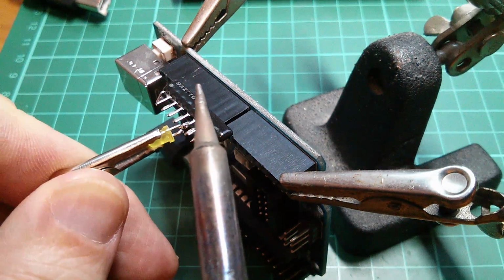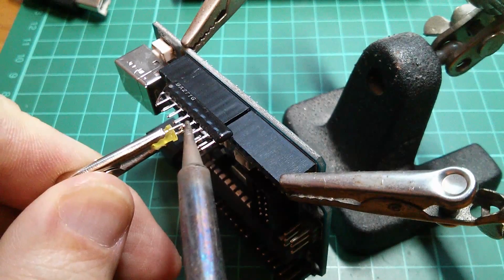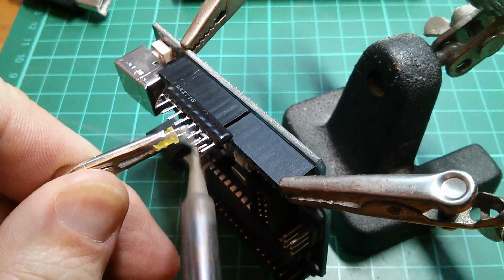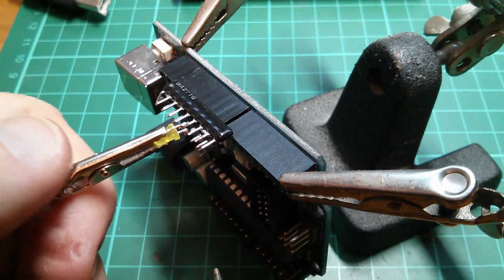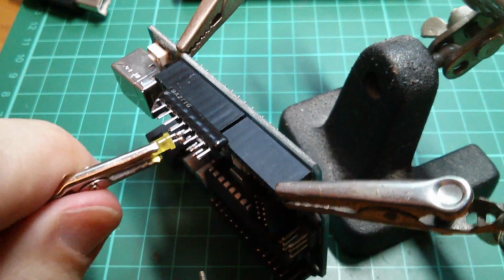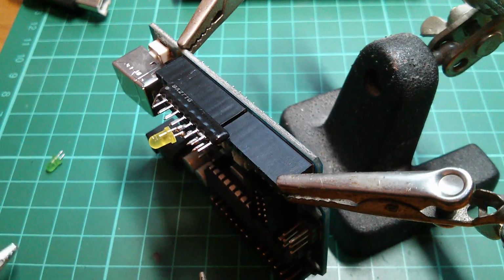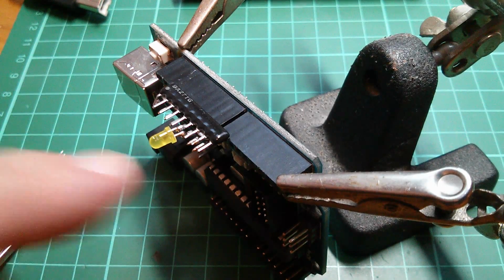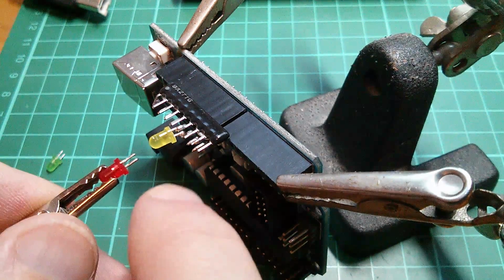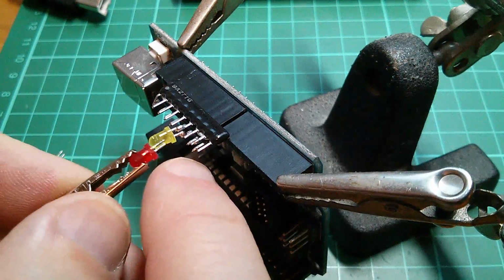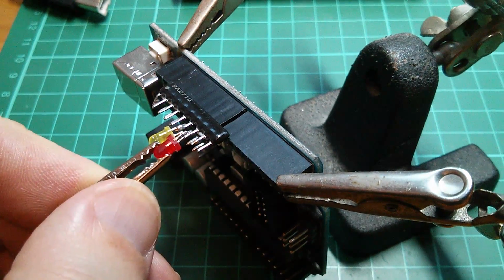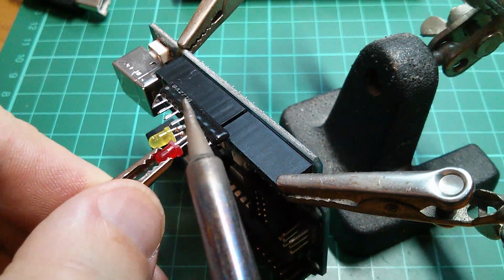Now this is the hard bit, soldering it on to both pins. I've angled it slightly out because I don't think these LEDs will sit 1/10 of an inch apart. In fact, they won't, will they? Because 1/10 of an inch is 2.54 millimeters, and these are 3 millimeters. So they are going to be slightly splayed out. So yellow is pin 9, which is heartbeat. Red is pin 8, which is error. So I'll solder that one on there.